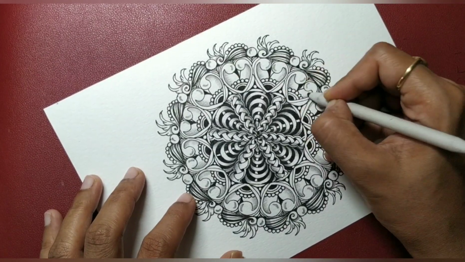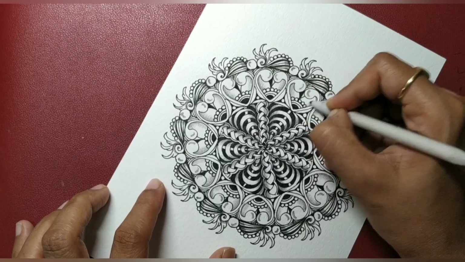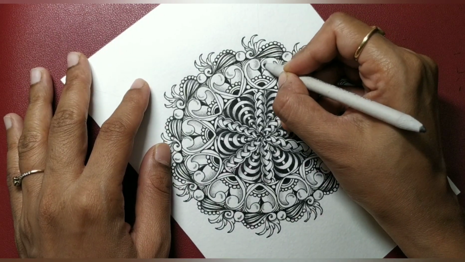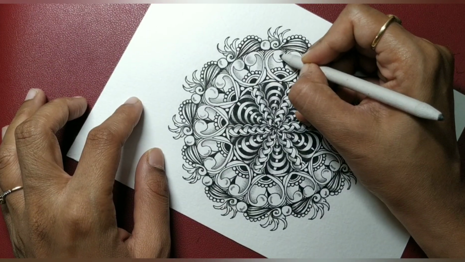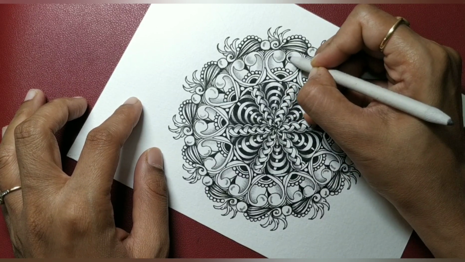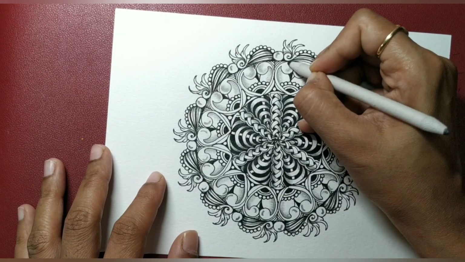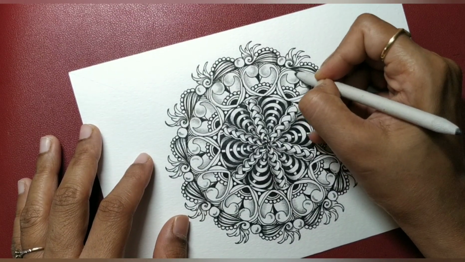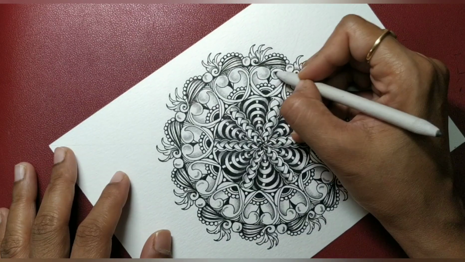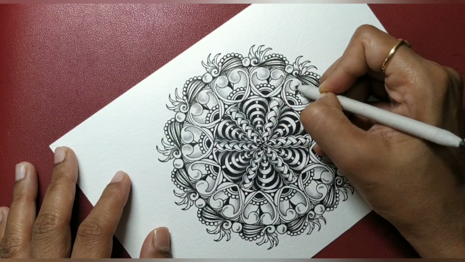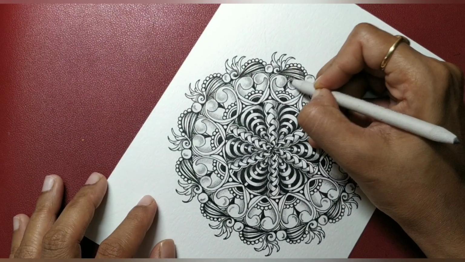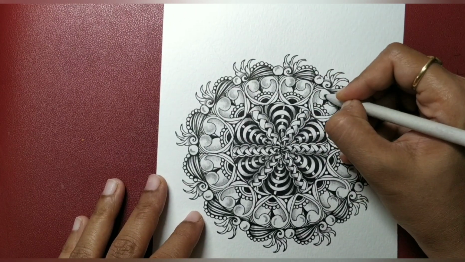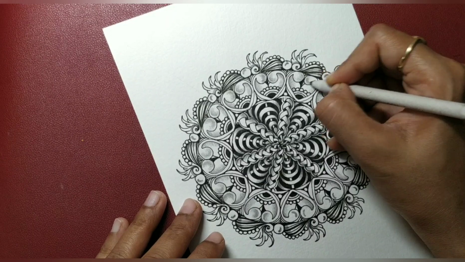Nice, a hearty shape inside. Moving on to our mocha heads, mocha pods. So I just drew a C shape and I am blending it. You can see with pencil I just make a C mark and then I'm just going ahead and blending it. Take your time, have fun.